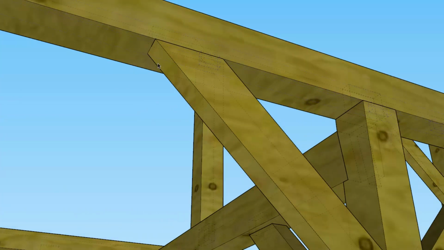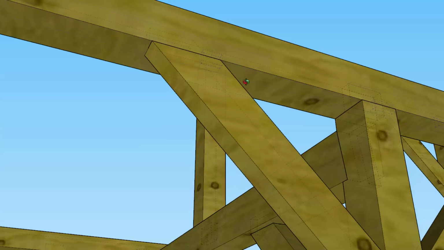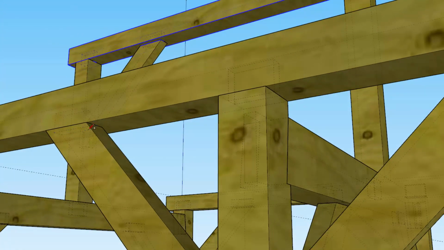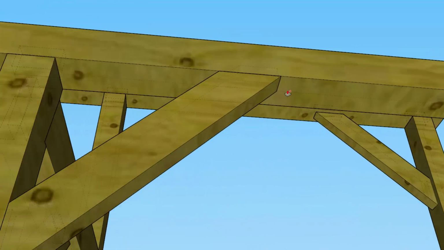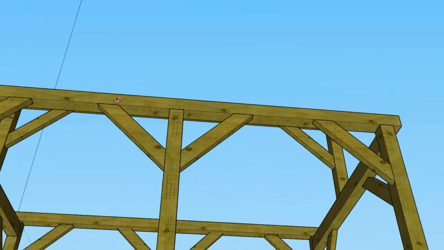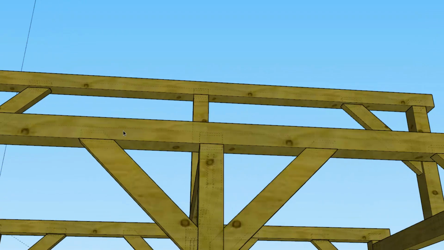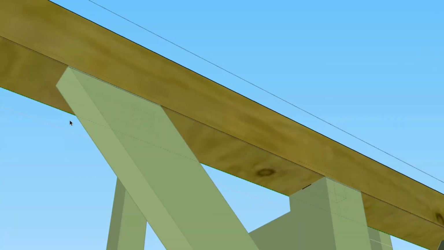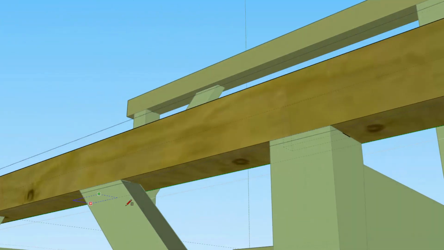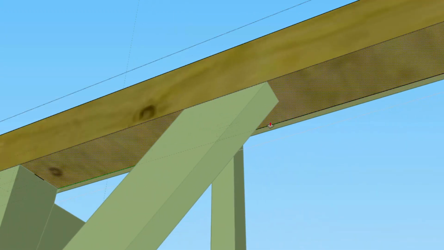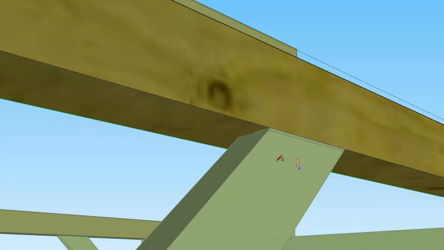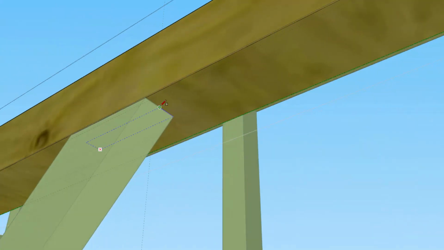There's only knee braces on the end of the top plate. So rectangle from here to here, P to push pull, 3 inches deep. Oh, I made a mistake. I was not in edit mode on that plate before making those operations. I need to be in edit mode. Here, rectangle from here to here, P to push pull, go 3 inches deep, and then repeat for this knee brace. Rectangle from here to here, P, double click, 3-inch mortise.